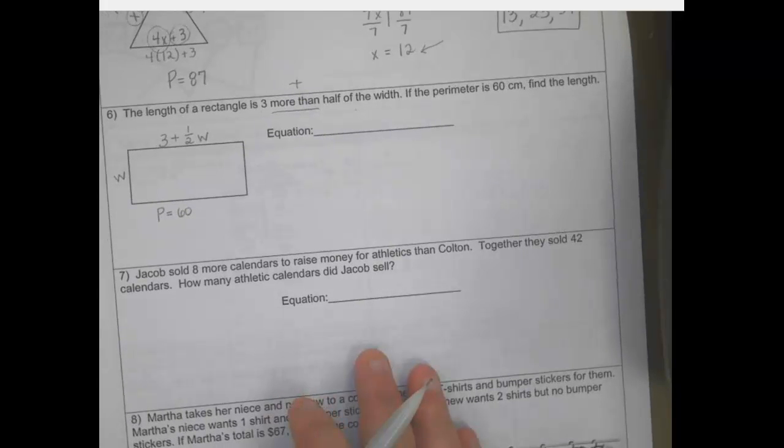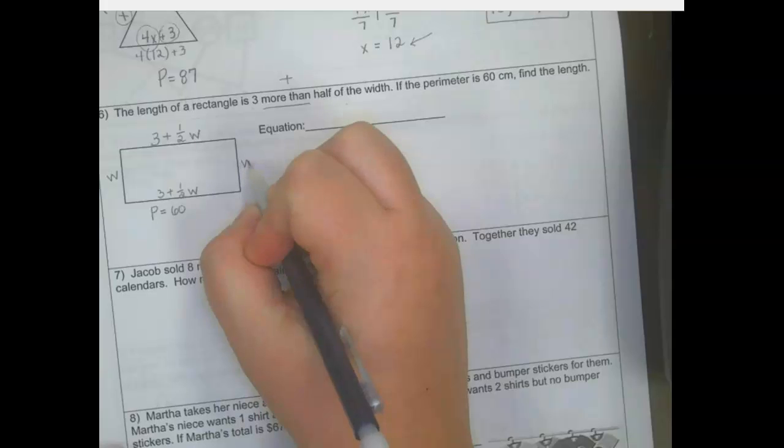So I'm going to go ahead and label, and it's asking for me to find my length. In order to do that, I have to find my width, though, correct? So I'm going to go ahead and label all four sides. The reason I label all four sides is because for some reason, if we do not see all four sides labeled, we are really bad at remembering to add all four sides. I know that sounds silly.